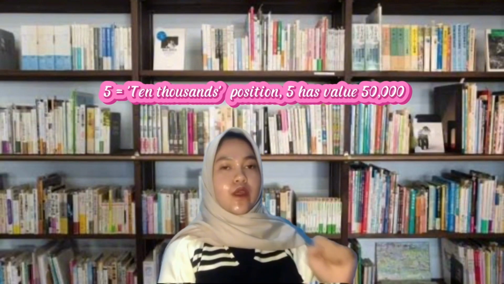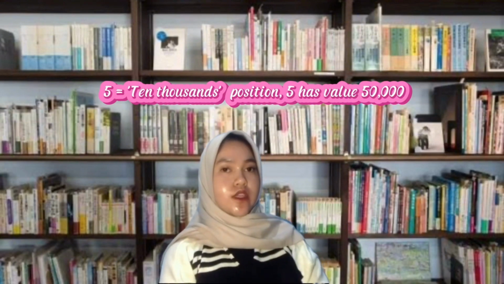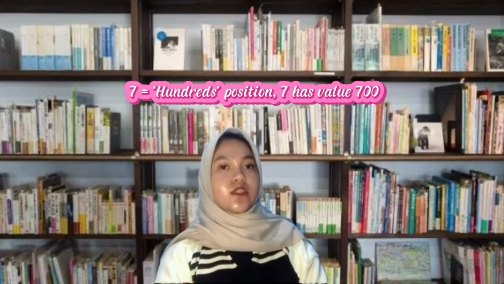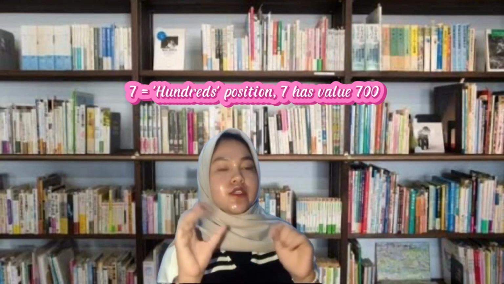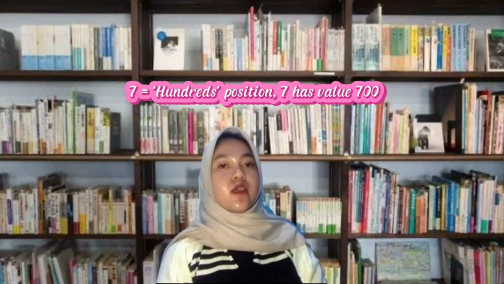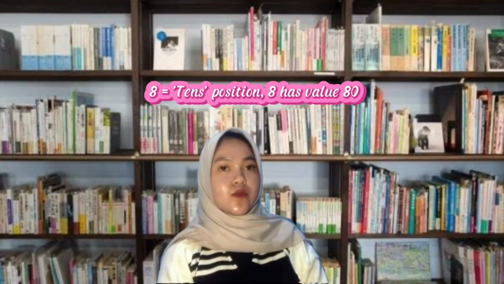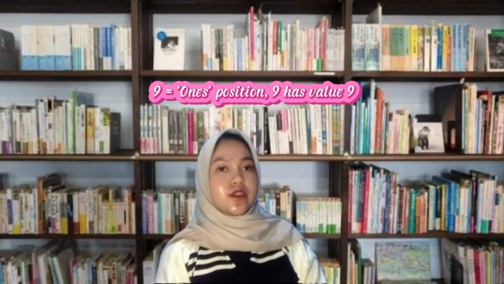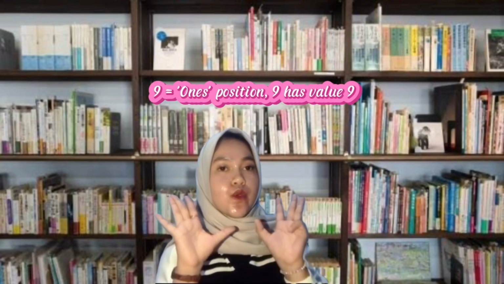Position 5 has value 50,000. 6 equals 1,000. Position 6 has 6,000. 7 equals 100. Position 7 has value 700. 8 equals 10. Position 8 has value 80. 9 equals 1. Position 9 has value 9.